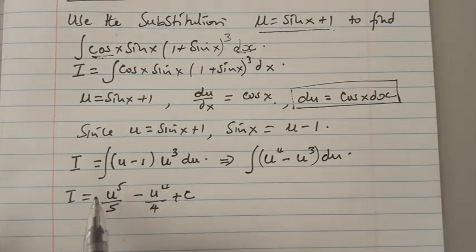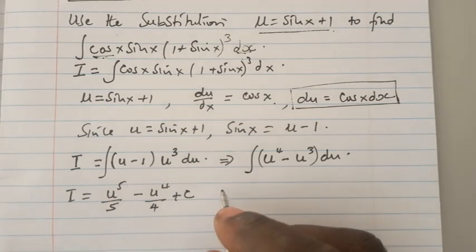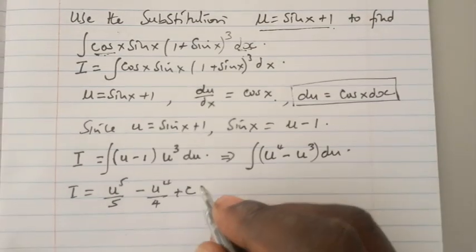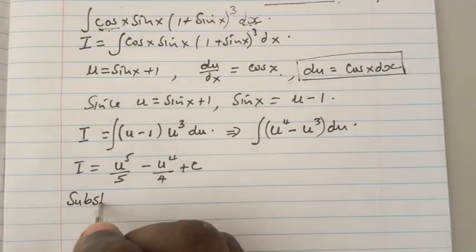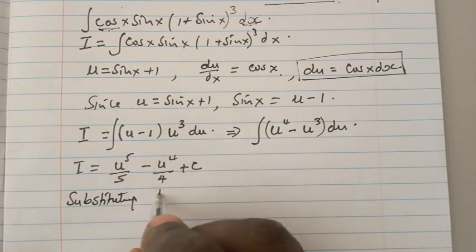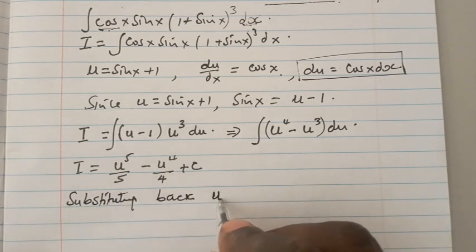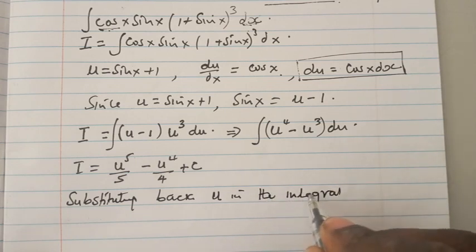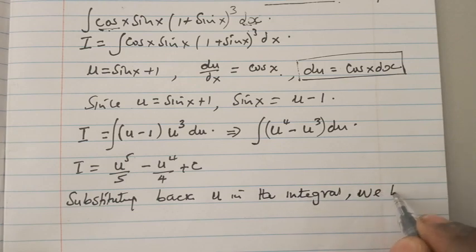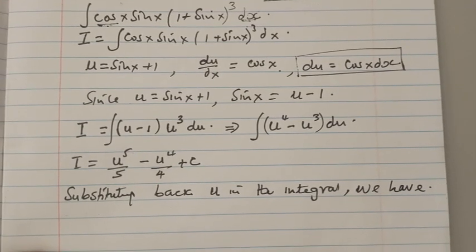Now we are able to integrate, which gives us u to the power 5 over 5 minus u to the power 4 over 4 plus a constant, because it is not a definite integral. And at this particular point, we only need to substitute the u back in the integral.